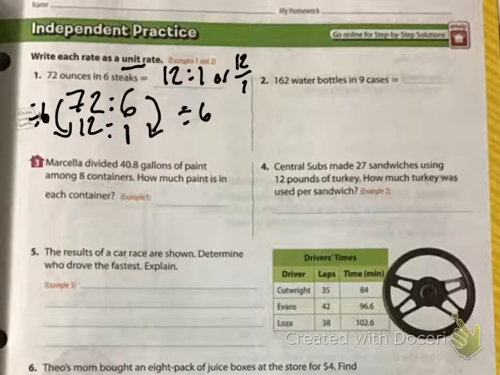A lot of you guys were writing the ratio as 1 over 12 or 1 over whatever. No. We always have to keep the ratio in the same order as it was stated. If you write 1 over 12, that's saying that there's 1 ounce in 12 steaks. And I don't know about you, but I don't want those 12 steaks if it's only a total of 1 ounce. Sounds terrible.